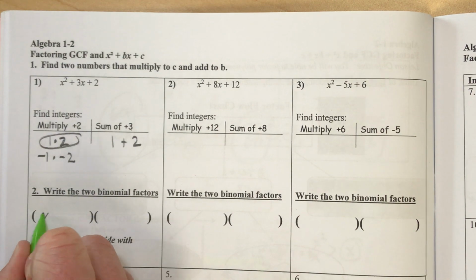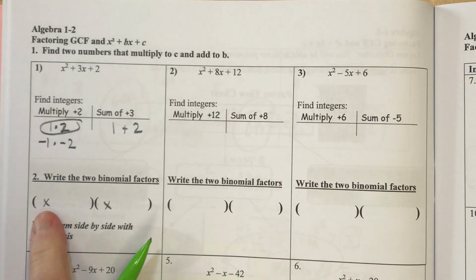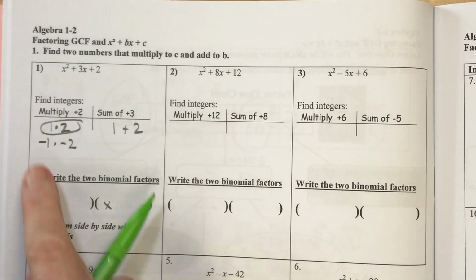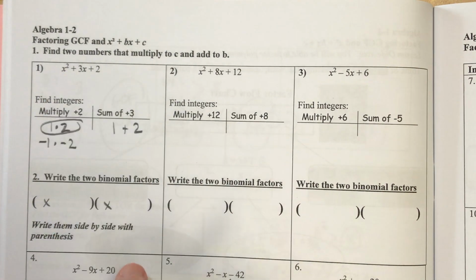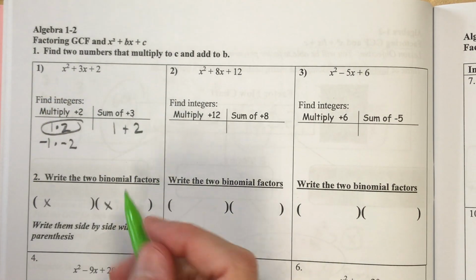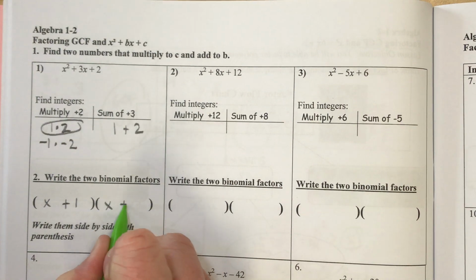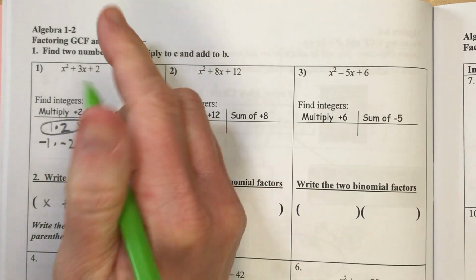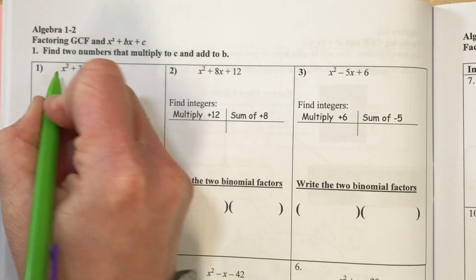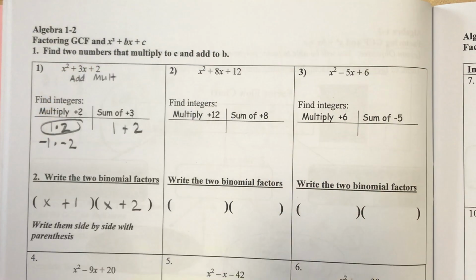For each of your factor pairs, you're going to have an x with an x, because we're looking at x squared. So x times x gives you our x squared. And now those two numbers that we said, a +1 and a +2, multiply to give you the last term, and 1 plus 2 adds to give you the middle number.